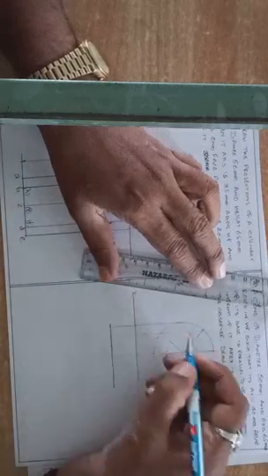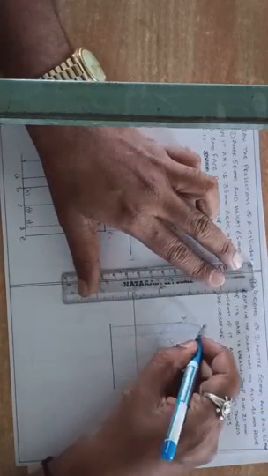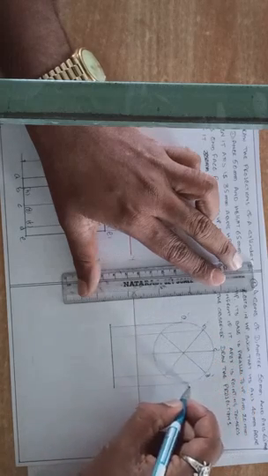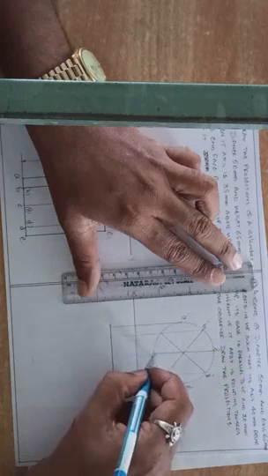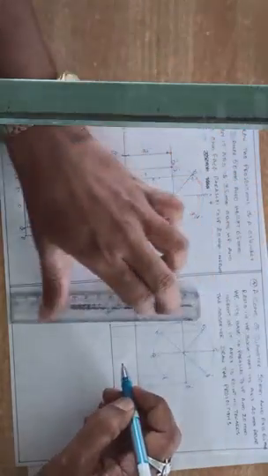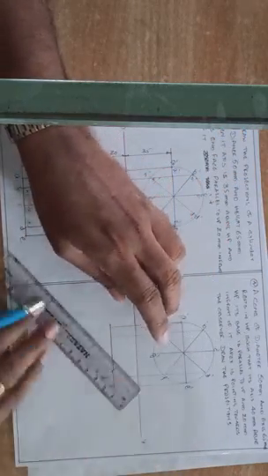Now before this you have to mark the notations in the front view: A dash, B dash, C dash, D dash, E dash, F dash, G dash and H dash. Now what is the length of the axis? 65 mm.